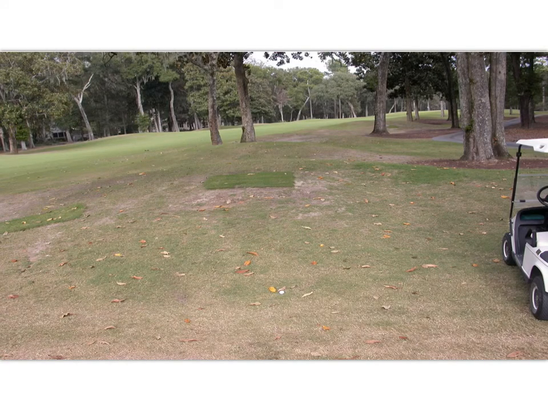The impact of shade on warm season turf grasses is shown here in this Bermuda grass rough. The square or rectangular piece of green Bermuda grass sod was just planted, providing a stark contrast to the Bermuda grass that's in the rough that's been there a much longer time.